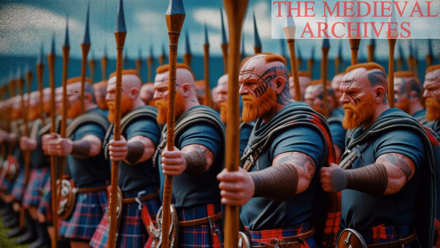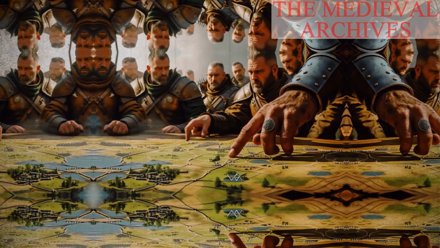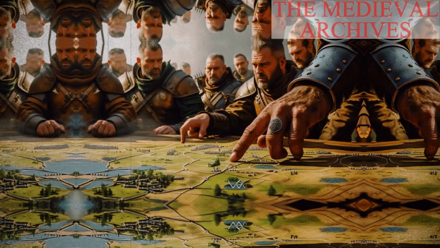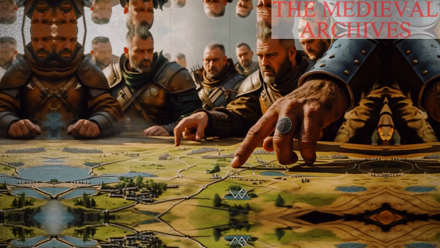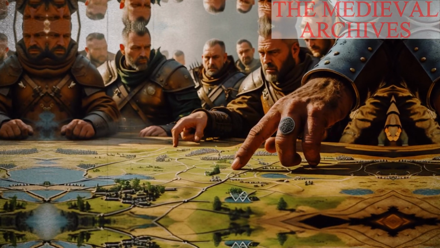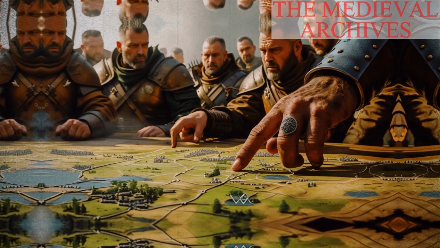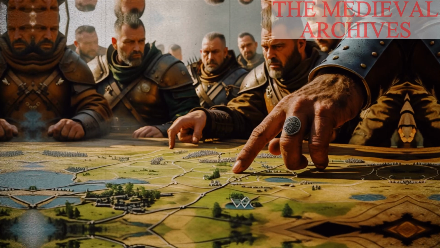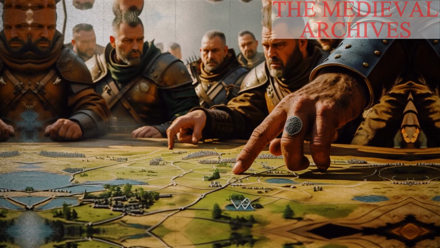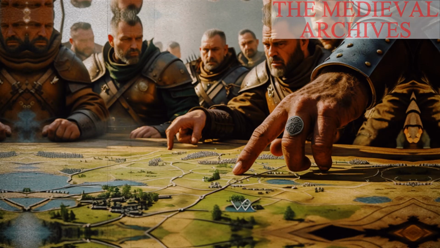However, their charge was immediately disrupted by the hidden pots and caltrops that Bruce had prepared. Horses stumbled and fell, breaking legs and throwing riders, while others reared and crashed into each other, creating chaos in the English ranks. The tight formation of English knights, intended to break through Scottish lines, instead became a liability as they couldn't maneuver in the confined space.